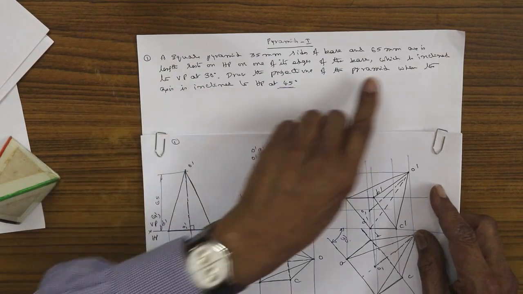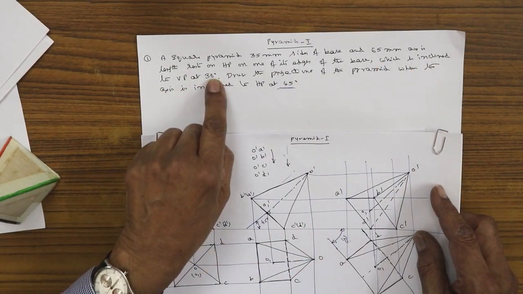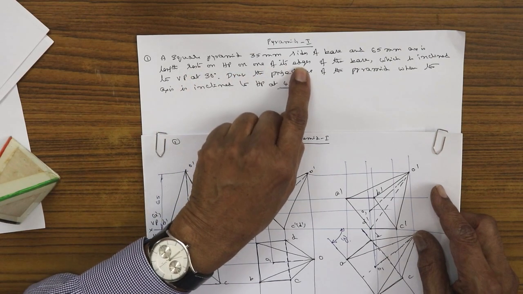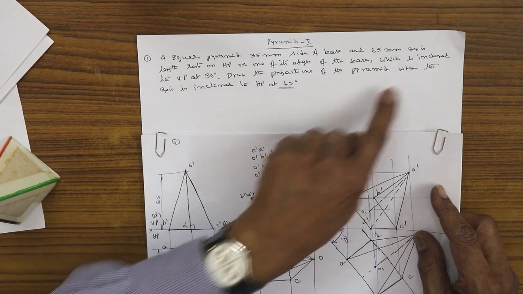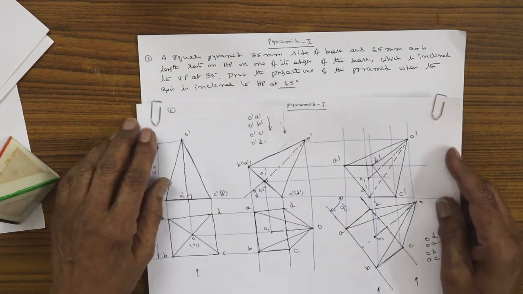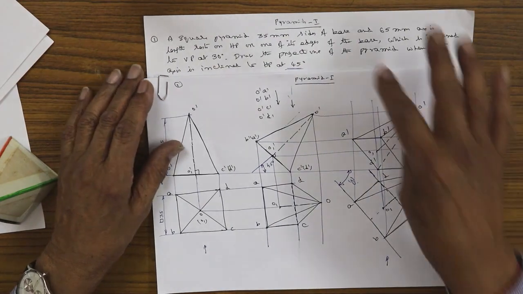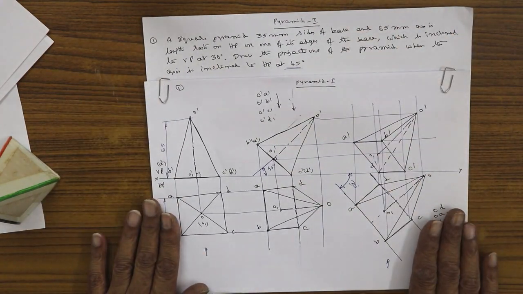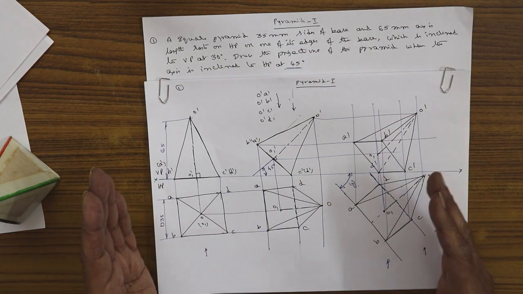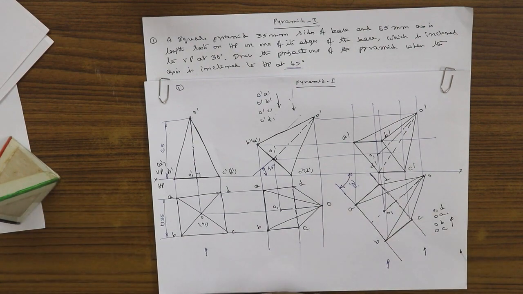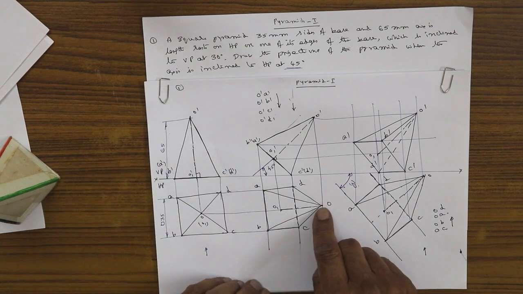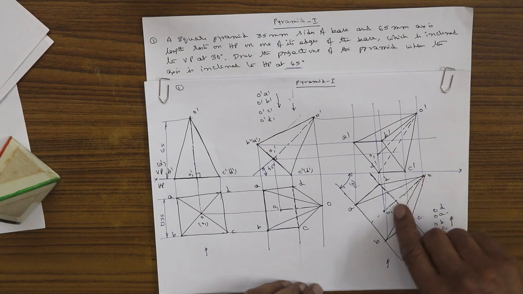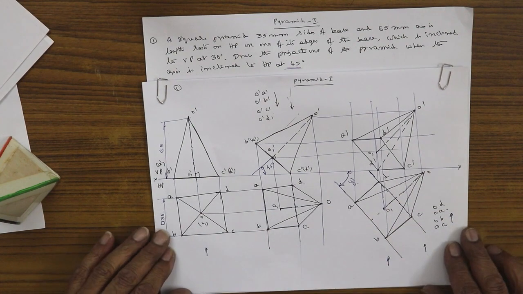It says very clearly which is inclined to VP at 30 degrees. It is the standing side, edge means side, which is inclined to VP at 30 degrees, and the pyramid's axis is inclined at 45 degrees. So according to this problem data, the answer is this, which clearly indicates the problem answer is shown with the change of position method. True inclination first, and then this is the apparent length of the axis, the apparent inclination is the second step. This is the final answer for the present problem.